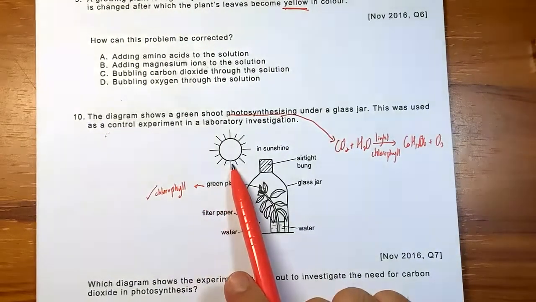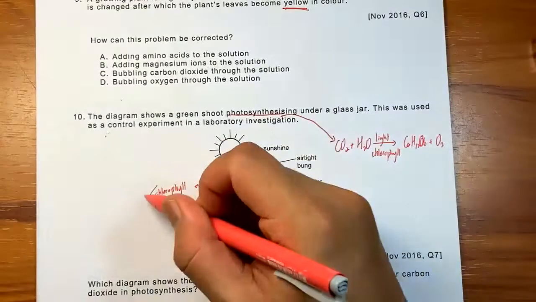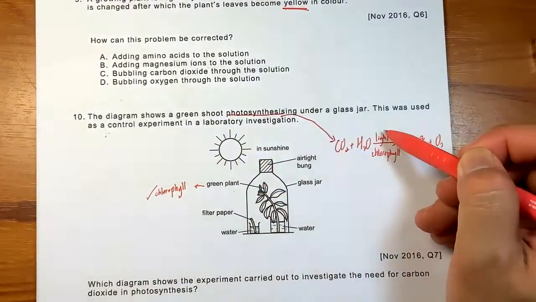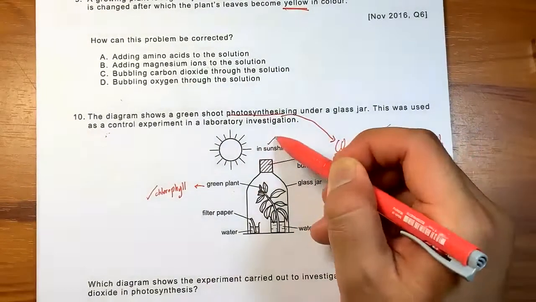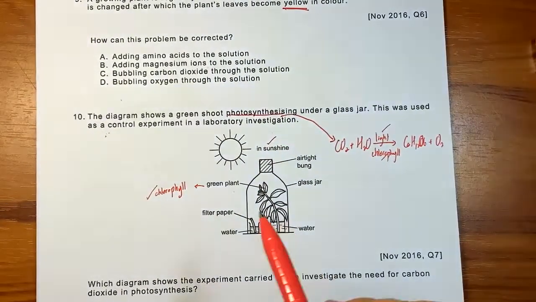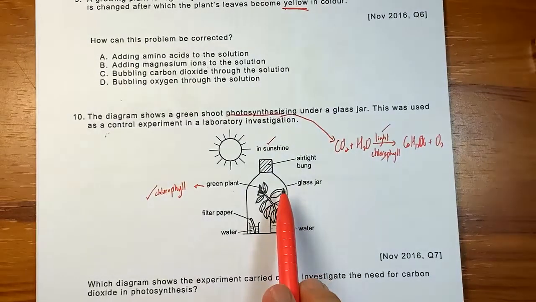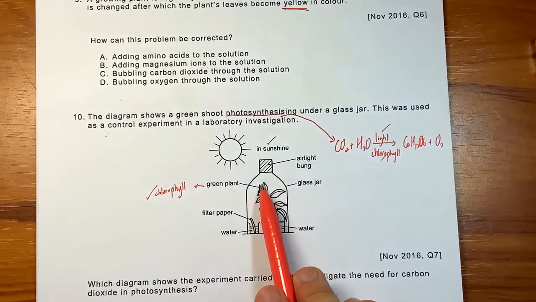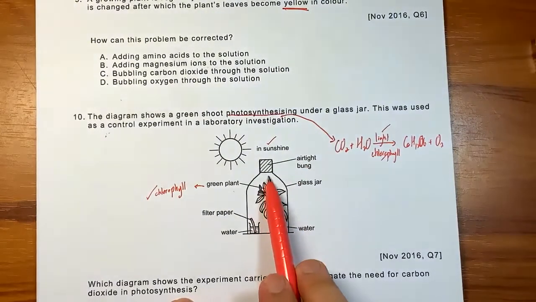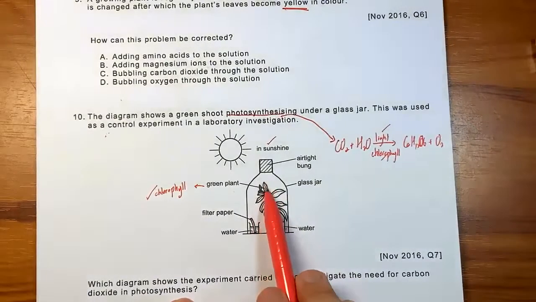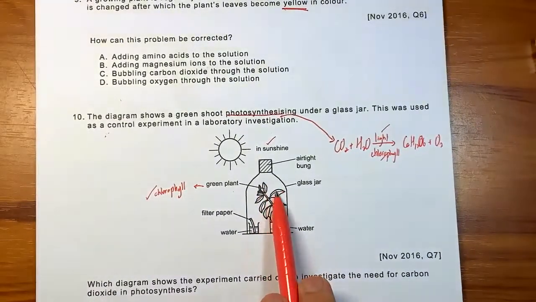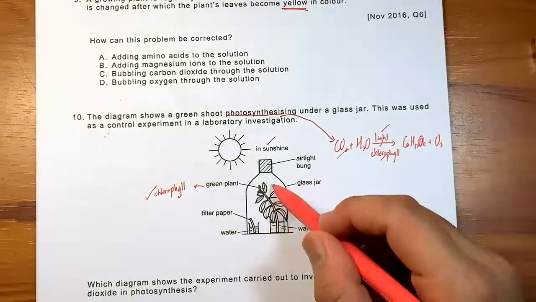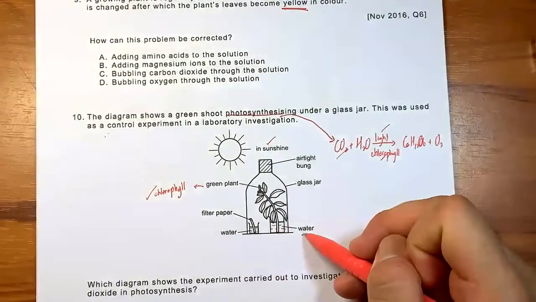And this is what has been given. Okay, they have actually given you green plants. So yes, photosynthesis. They actually give you sunshine, which means light is also present. And even though it's airtight, you could assume that there is air here, which means there is still air inside. They just trap the air in, right? So you can assume that there is carbon dioxide available. And of course, they also have water.